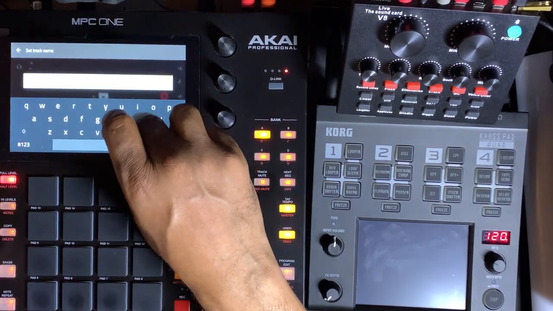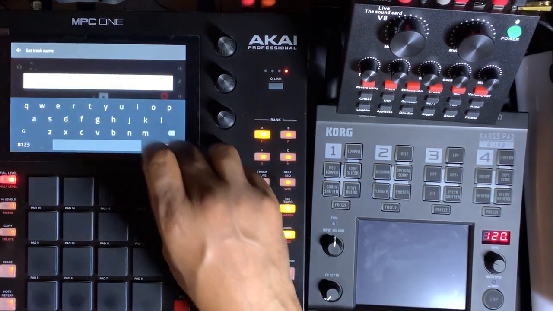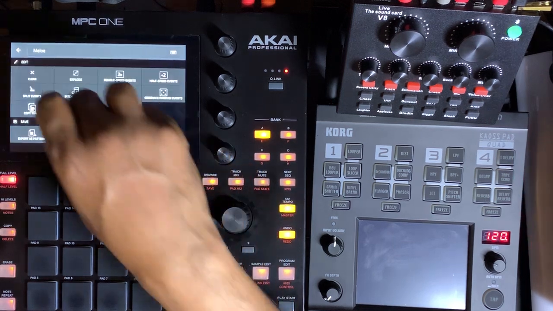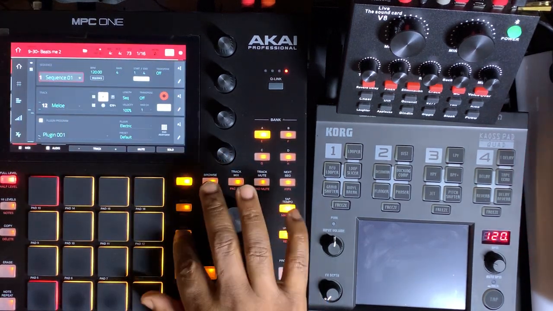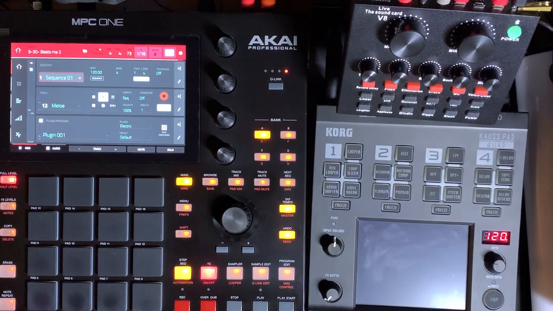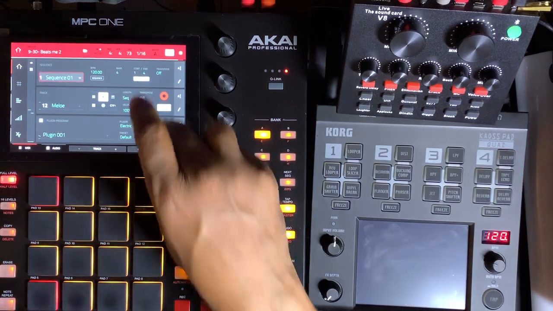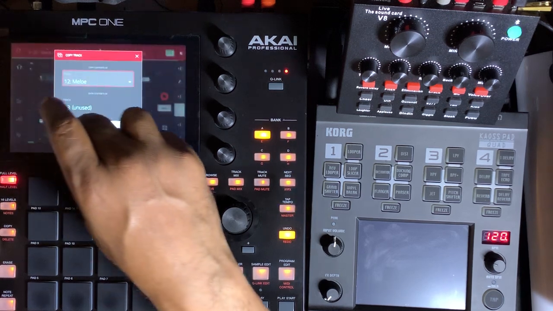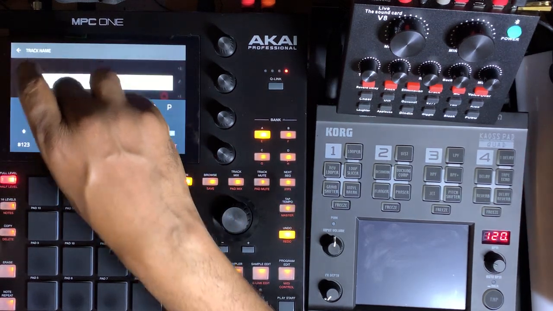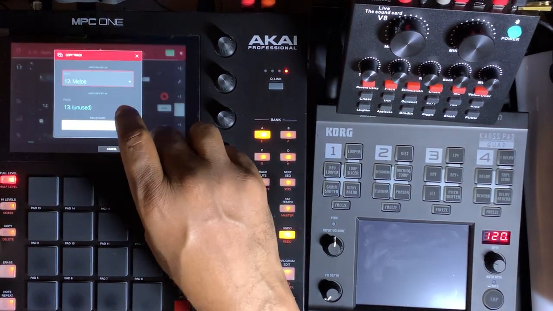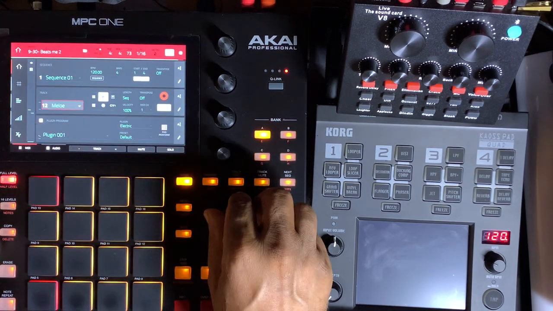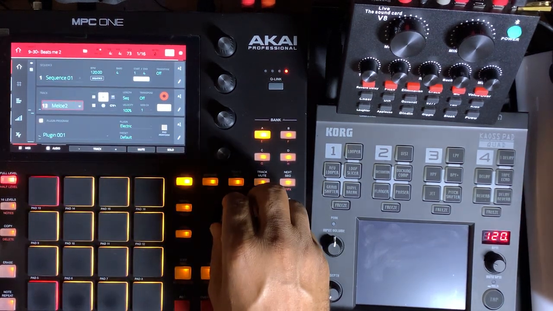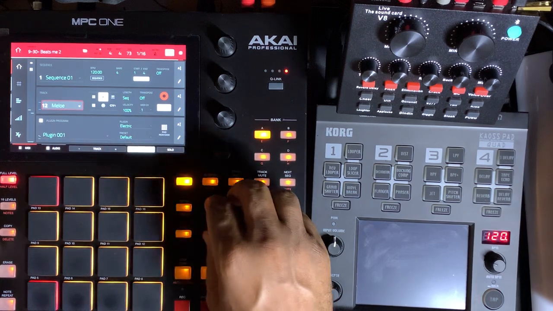Now what I want to do is take that melody and copy it to another track, and I'm going to edit it but keep it in the same note. I'm just going to do some tricks with it. So copy track, and call it melody 2. Go to melody 1, mute it, go to melody 2.